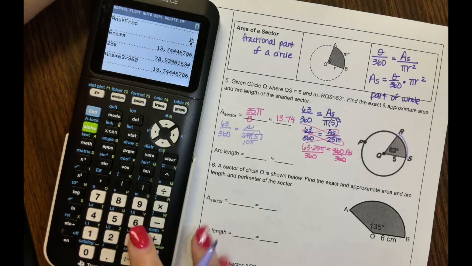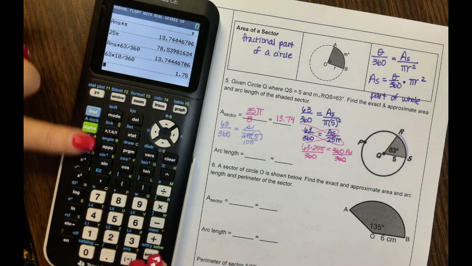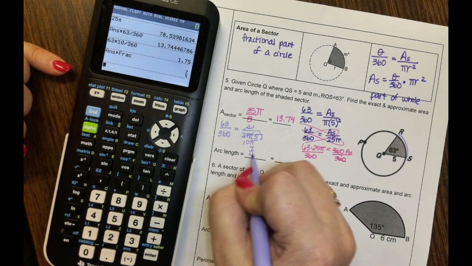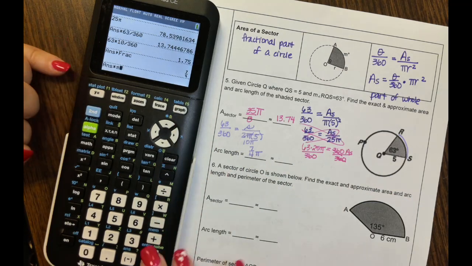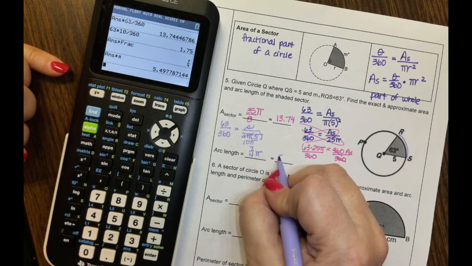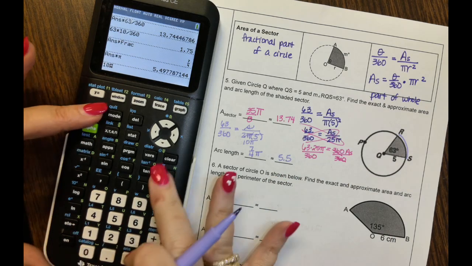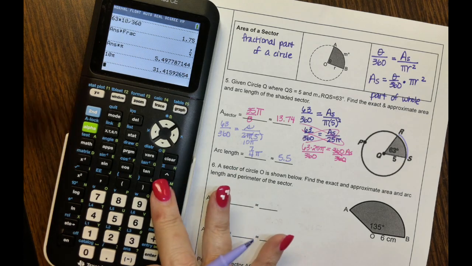Cross multiply. 63 times 10, hold on to the pi, divided by 360. Let's let the calculator handle it. That's 7/4 pi. Well, 7/4 times pi is 5.5. So the length, now let's look, all the way around is 10 pi. That's all the way around. So let's just divide that by 6.